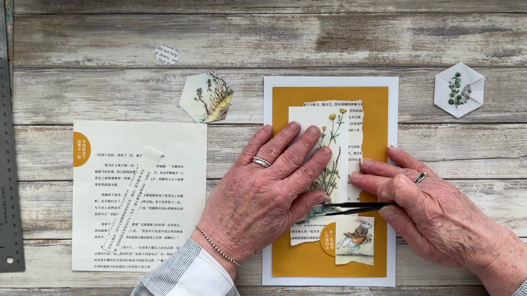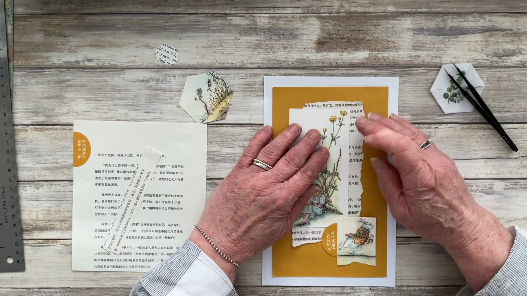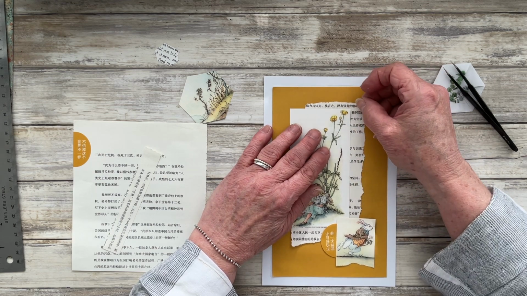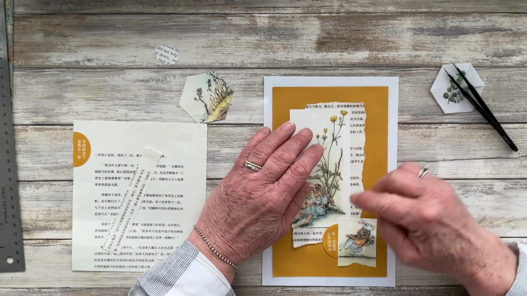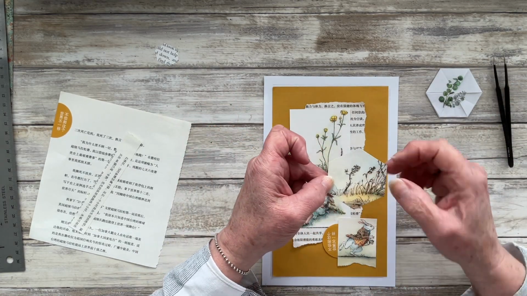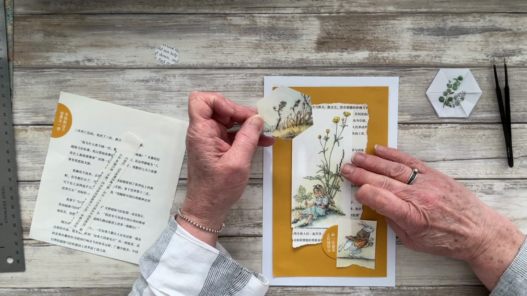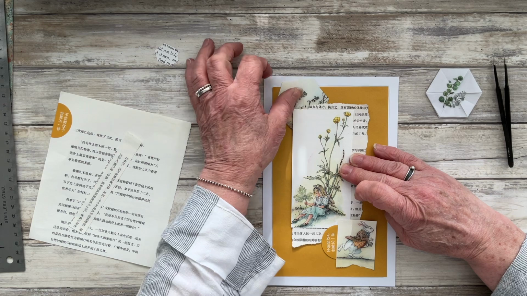So I'm going to glue this in place and worry about the rest of it in a moment or two, because I haven't got my hexagon in. I used the rest of this image to cut a hexagon out, thinking that I might be able to back one of these pieces, something like that, and it's not going to work.